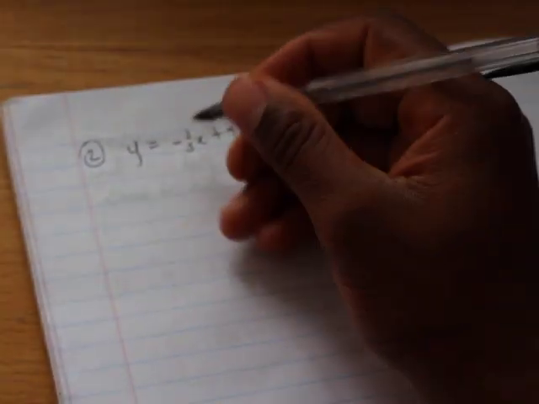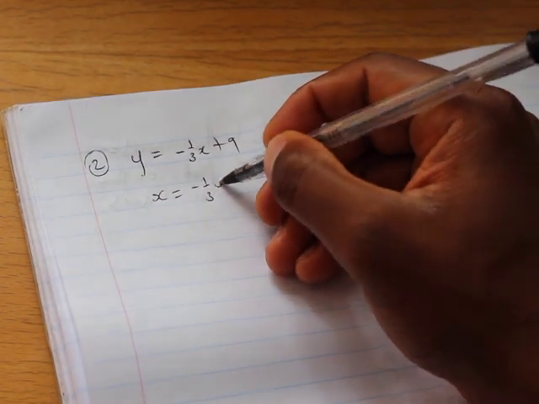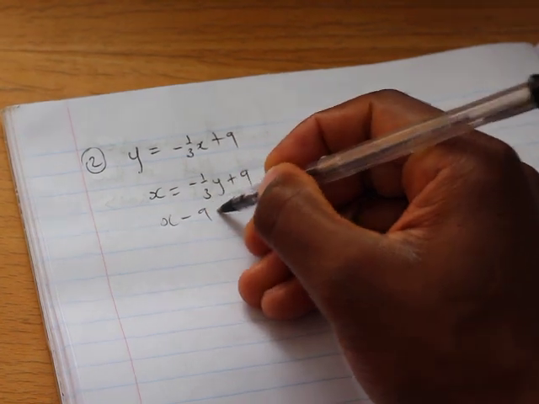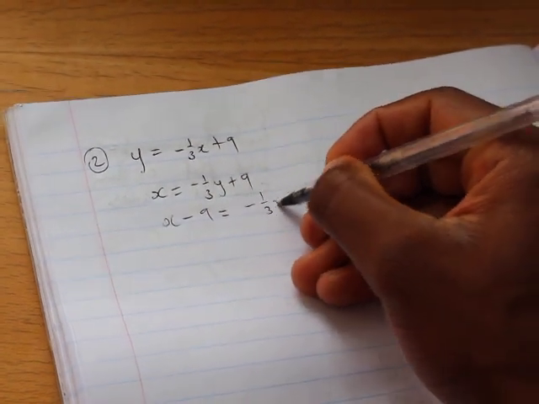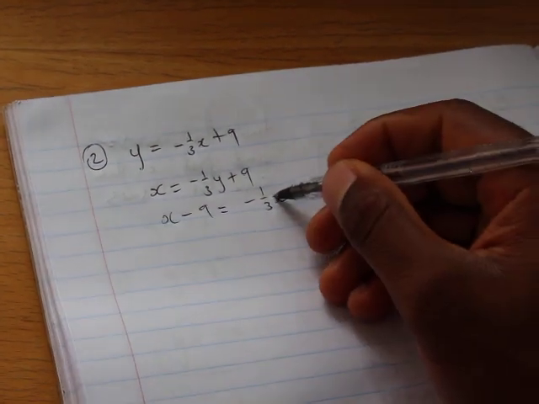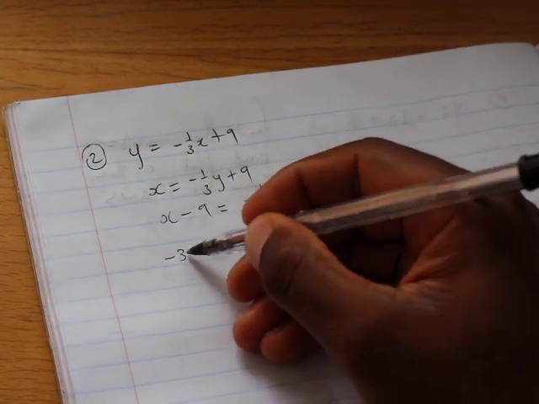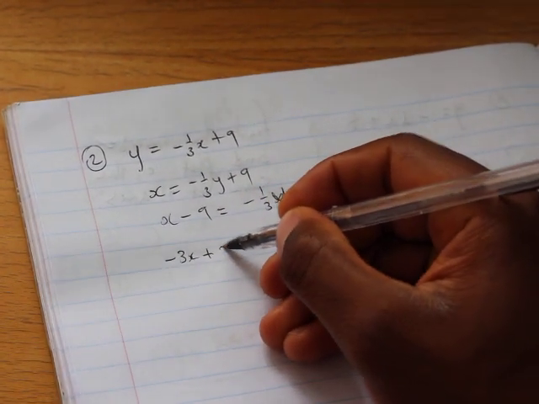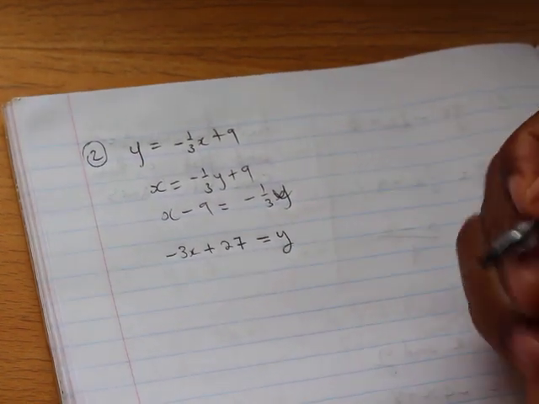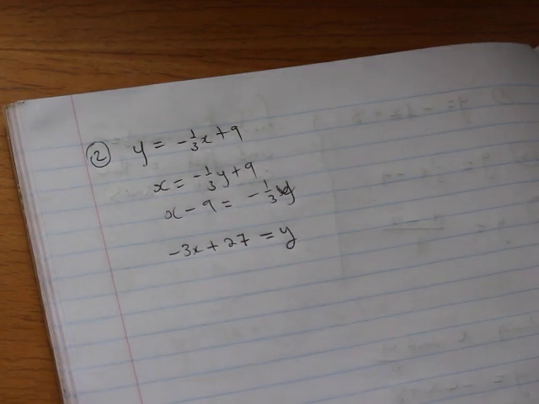Alright, so to find the inverse, x is equal to minus 1 over 3y plus 9. x minus 9 is equal to minus 1 over 3y. Multiply throughout by negative 3. Minus 3x plus 27 is equal to what? y. So that's our inverse function.